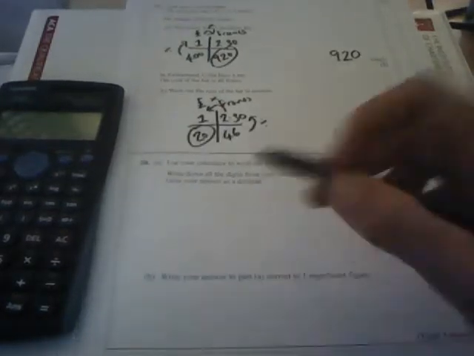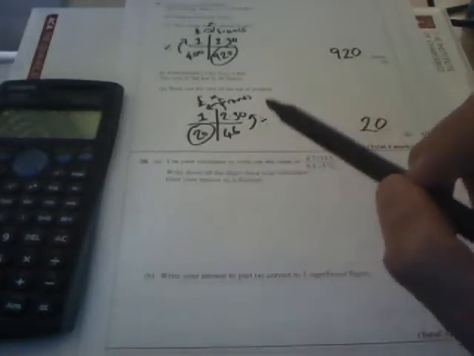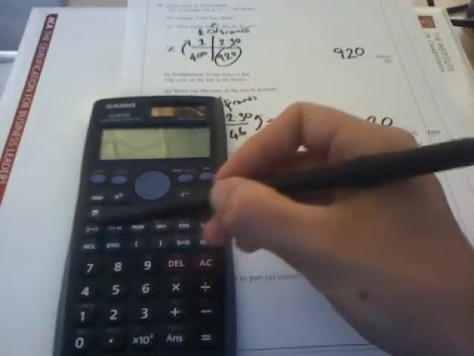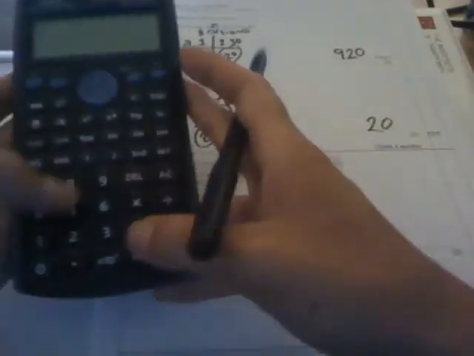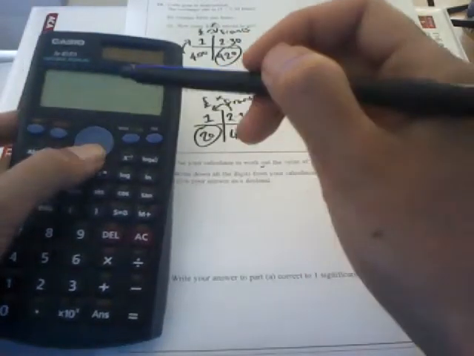Question 20. Use your calculator to work out the value of this. Write down all the digits from your calculator, give your answer as a decimal. So this is testing: do you know how to use the fraction button on your calculator? I'm looking for this button here, and I'm going to type that to get my fraction up. Now, I don't think you can see my calculator, but as long as you've used that button, everything else you just type in, and you use this arrow button here to get down to the bottom when you're ready.